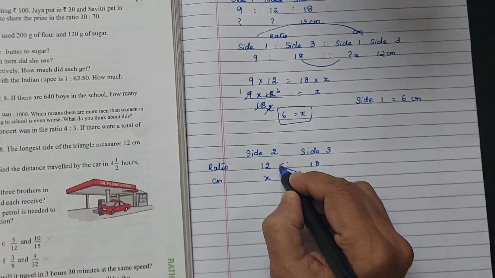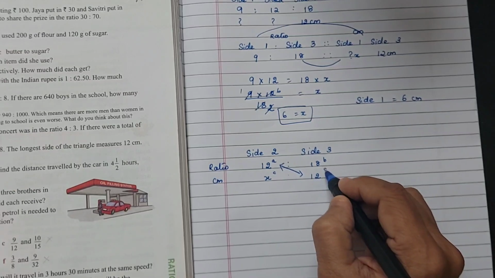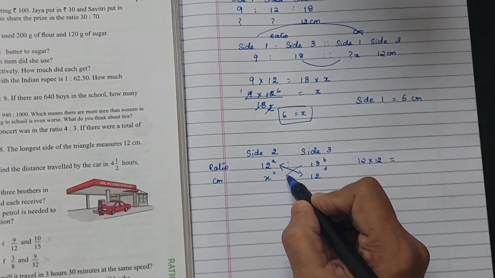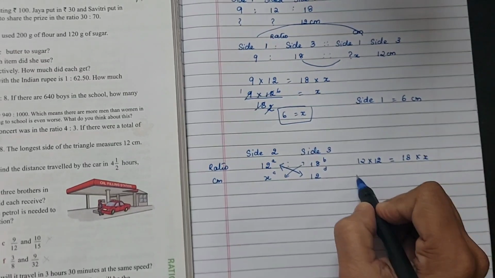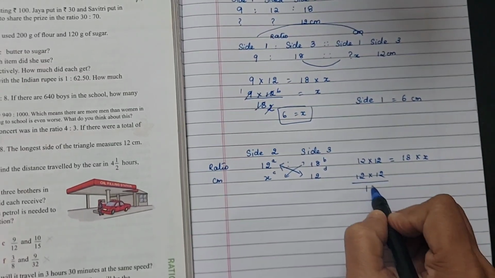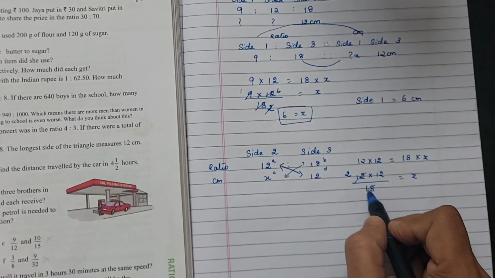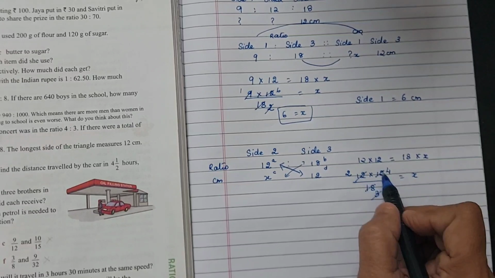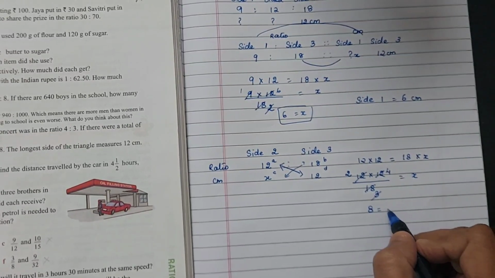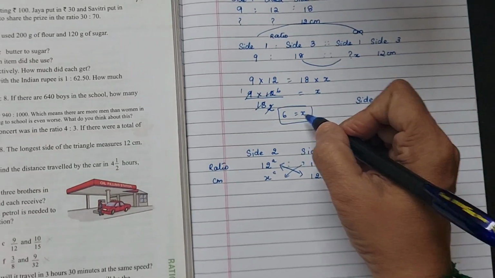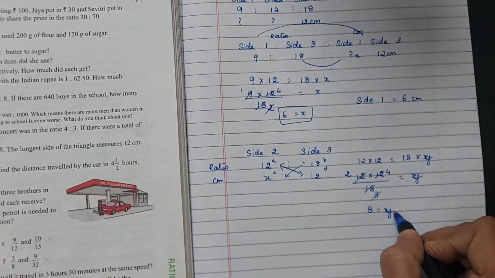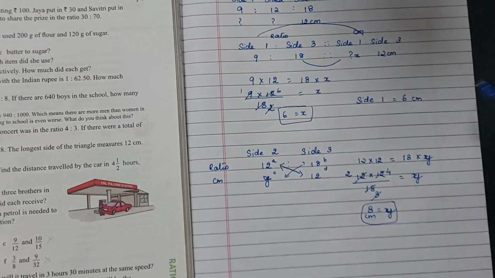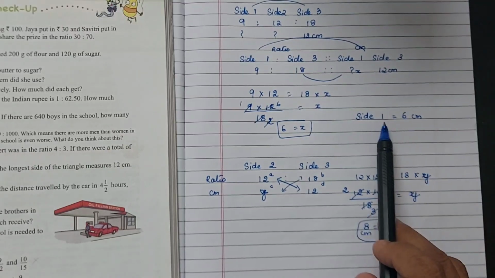We can cross multiply. This is A, this is B, this is C and this is D. So A into D, 12 into 12, is equal to B into C, that is 18 into X. So when I bring 18 here, it will be division, equal to x. 6 2s are 12, 6 3s are 18, 3 1s are 3, 3 4s are 12. So what is left in the numerator now? 2 and 4. 2 into 4 is 8. So 8 is equal to x. Here you can take x as y also because we already took x. So you can write this as y. So side 2 is 8 centimeter. Did you understand, children? You can do either the proportion method and find the sides, or you can do this method.